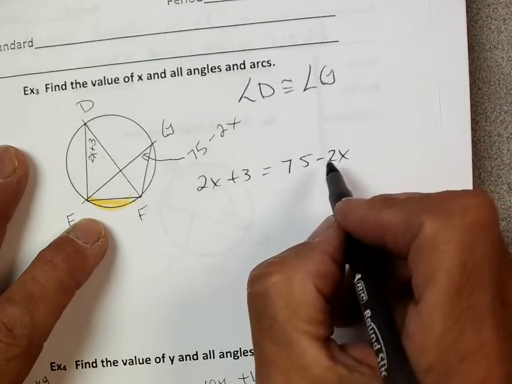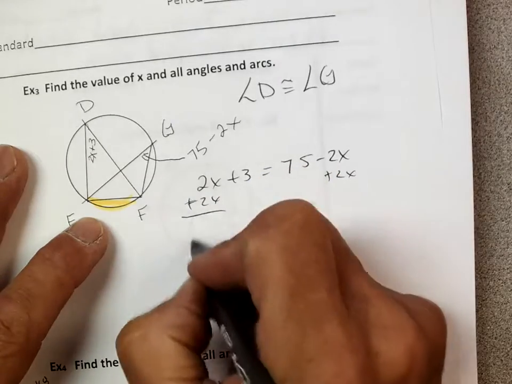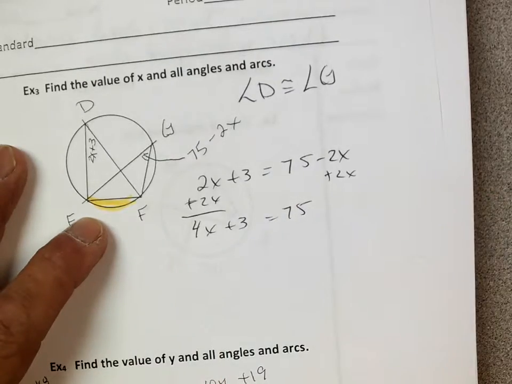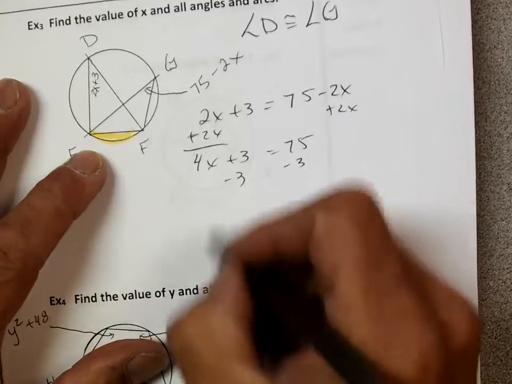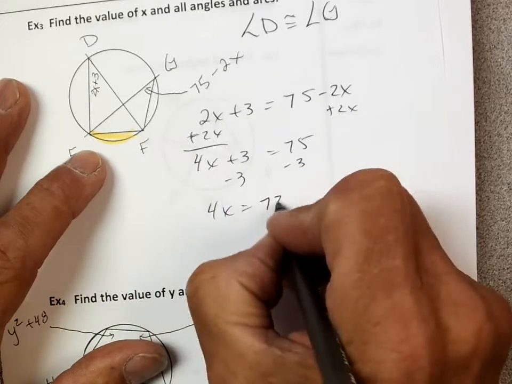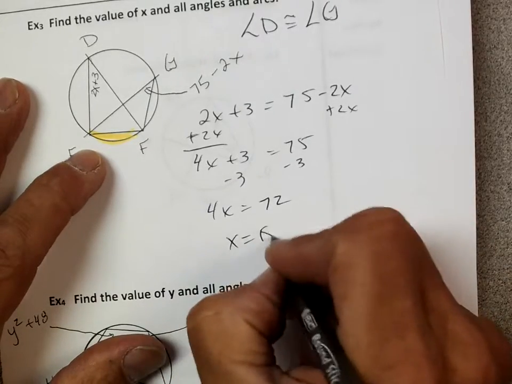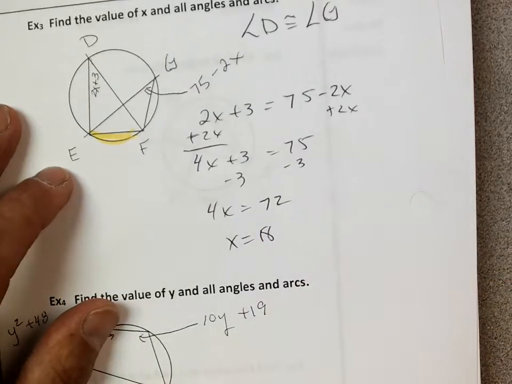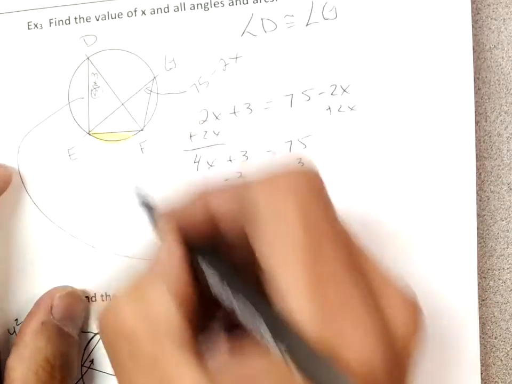So to solve, I'm going to go plus 2x, and I get 4x plus 3 equals 75, minus 3, 4x equals 72. I know that goes in evenly, but I'm going to cheat and use my calculator. It is 18. X equals 18. So if x is 18, great. I can go back and get the angles.